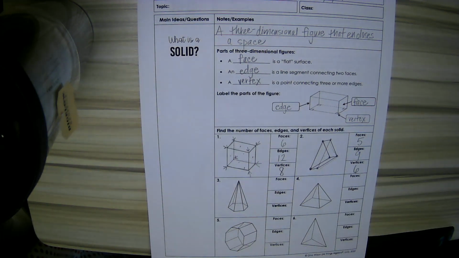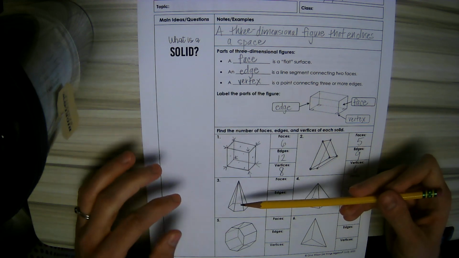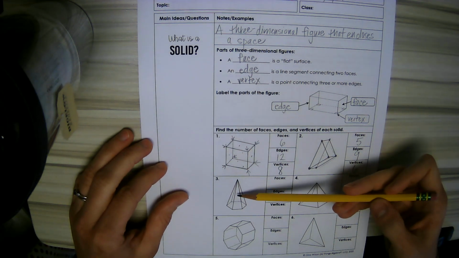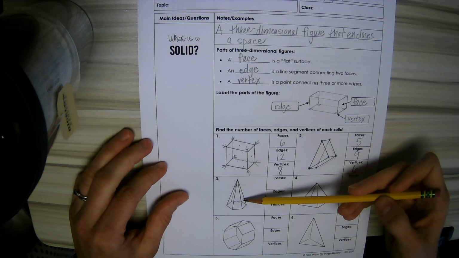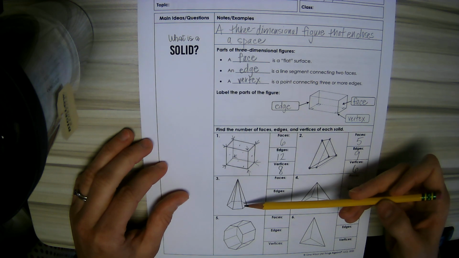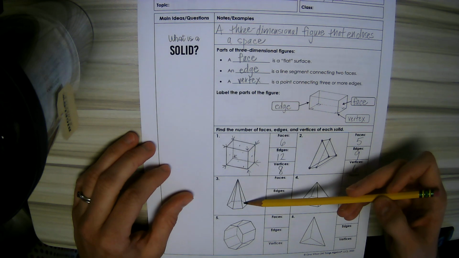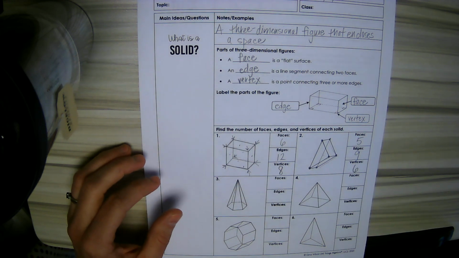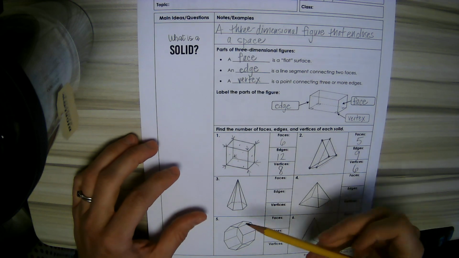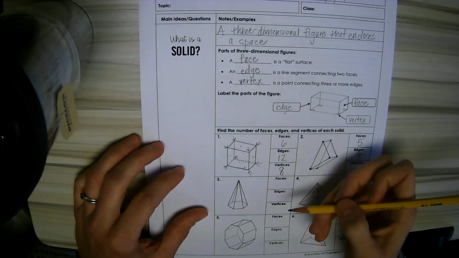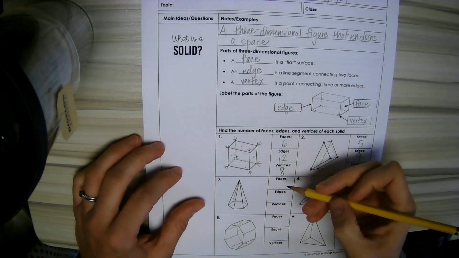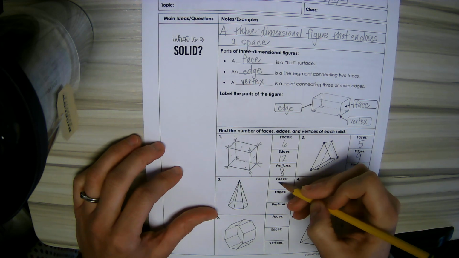Whew, tricky. So again, if we're counting faces, we have all these triangle faces. 1, 2, oh my gosh, 3 in the back, and 4, 5, 6 in the front. So we have 6 triangle faces, and then the bottom face, which is a hexagon. So we have 7 faces.